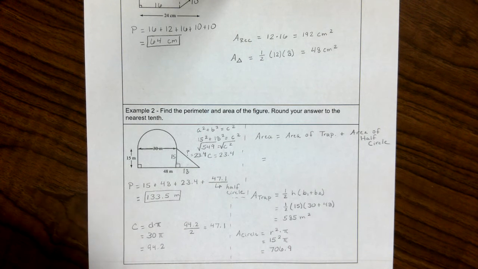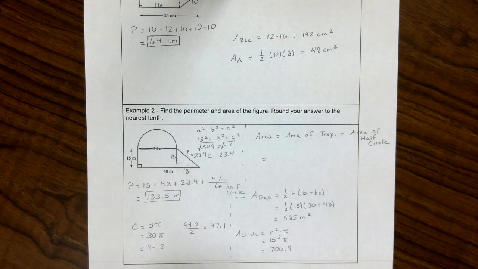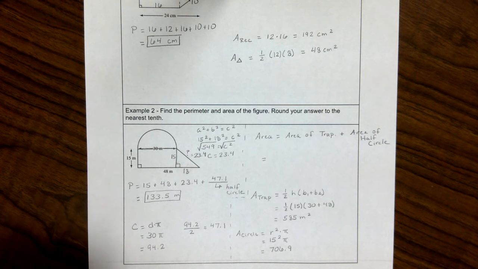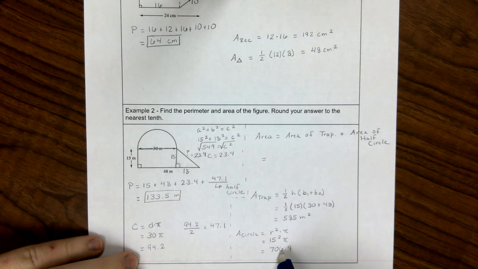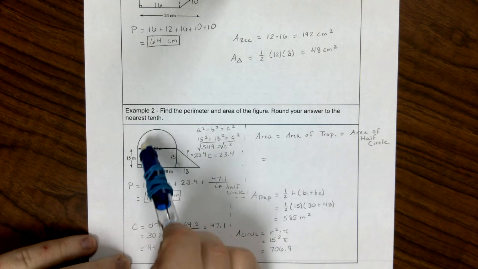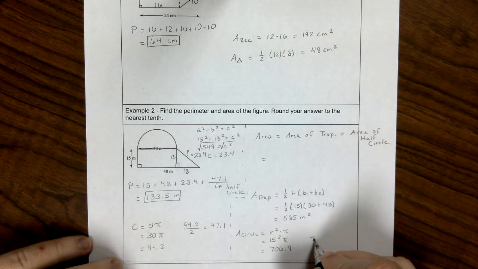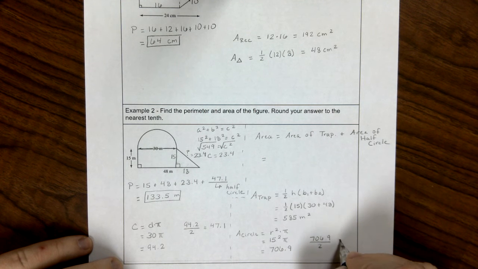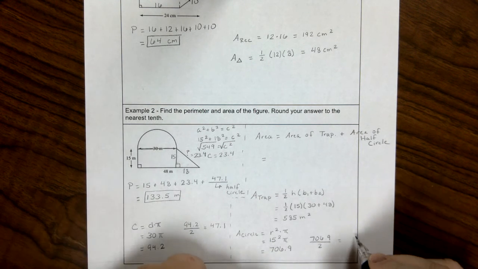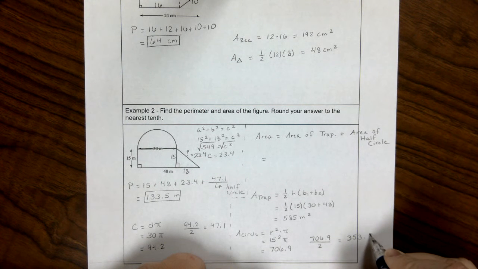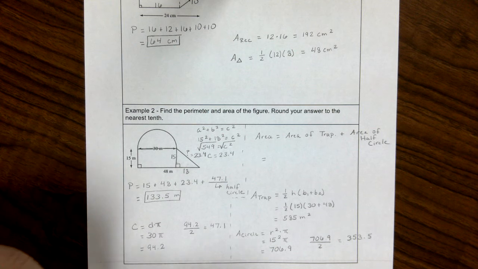Go ahead and round it. Now remember, that's the total area. How much of it do I need? Well, I need half. So I take that number, 706.9, and divide it by 2. And you get 353.5, roughly.